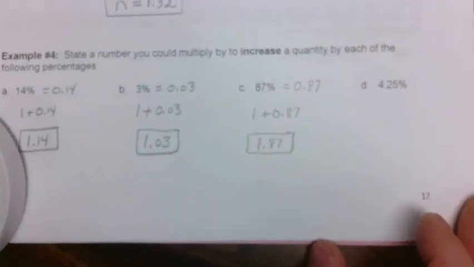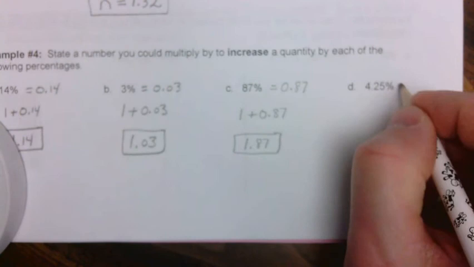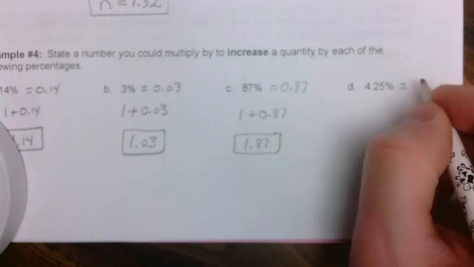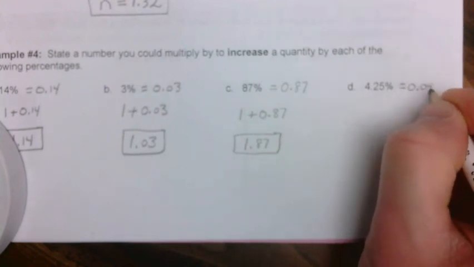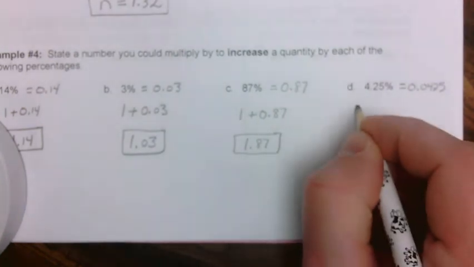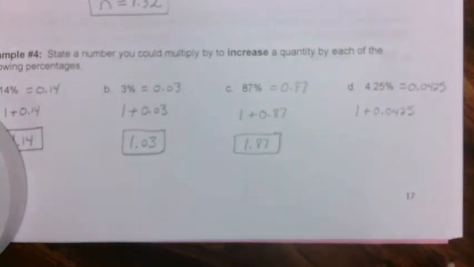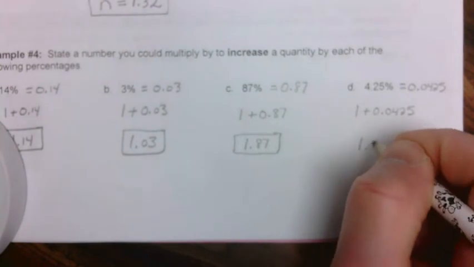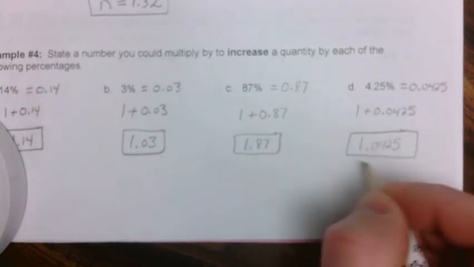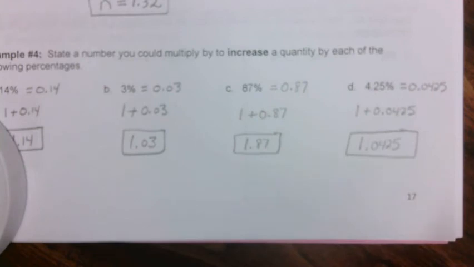What about if it was a 4 and 25 hundredths percent increase? Again, change this into a decimal. The decimal moves to the left once, twice. So we would get 0.0425, 425 ten thousandths. Now we add that number to 1, 1 plus 0.0425, and that would give us 1 and 425 ten thousandths. If you take the original quantity and multiply it by this number, that's going to show a 4 and 25 hundredths percent increase over the original quantity.